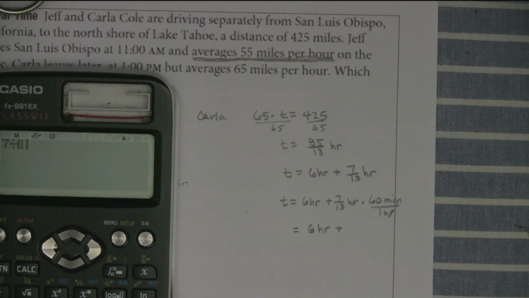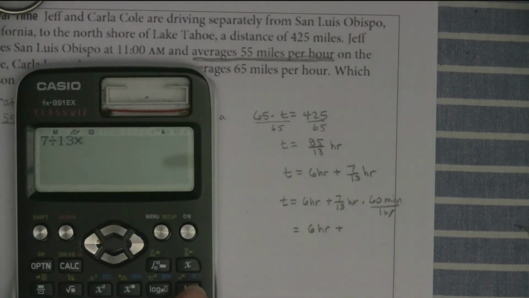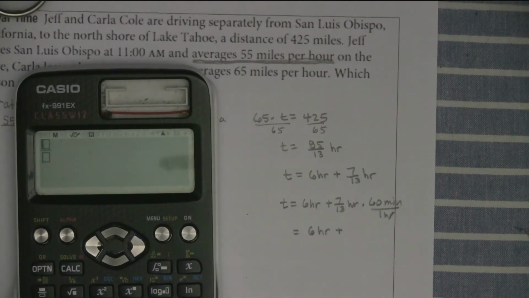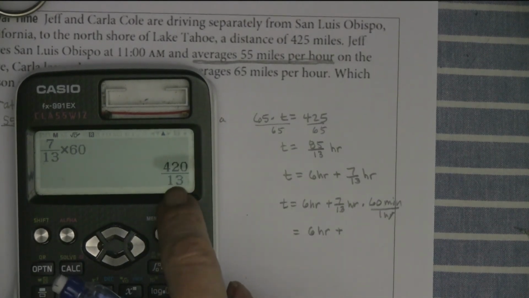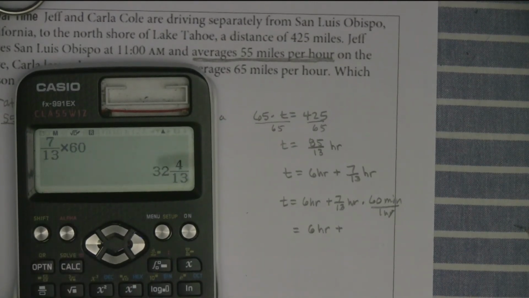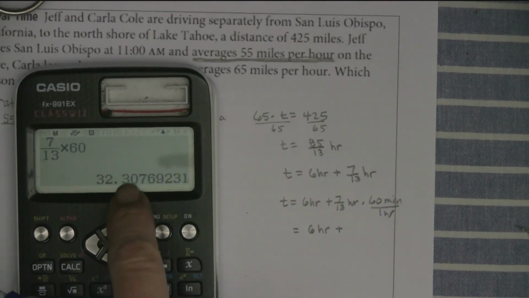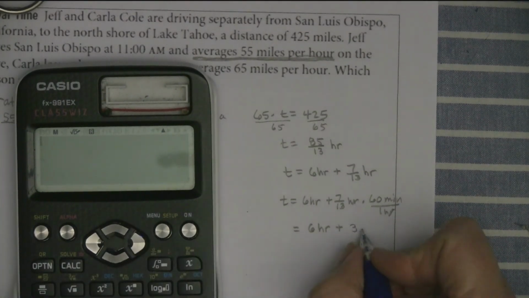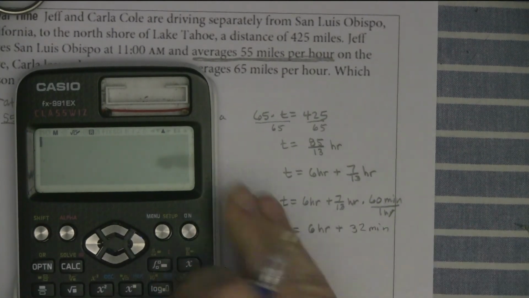So 7 divided by 13 times 60, right? And you could do it as a fraction too. You could do the same. You can put your fraction in there, 7, and then down arrow here, and then times 60, however you want to do it. You get the same here, but that doesn't make sense for my minutes, right? So I want to push my S to D, or you could do it as mixed number if you wanted, but I'm just going to round to the nearest minute. So this is 32 minutes, because that's just a 3 in the 10th spot. So 32 minutes, and then I erased it on accident.